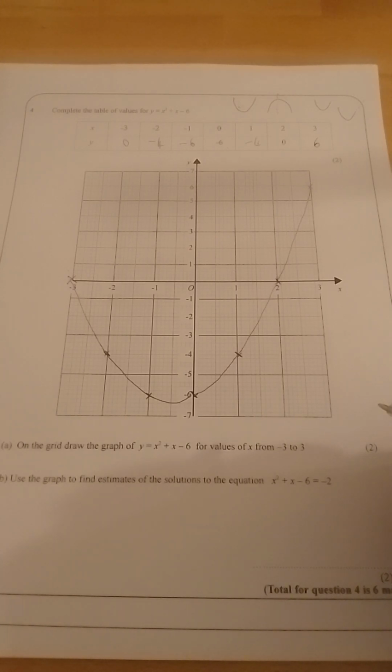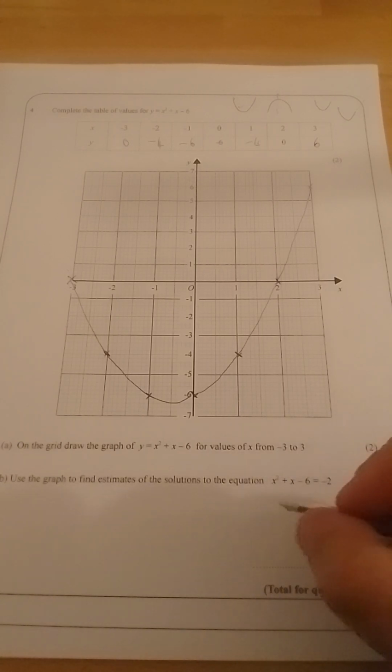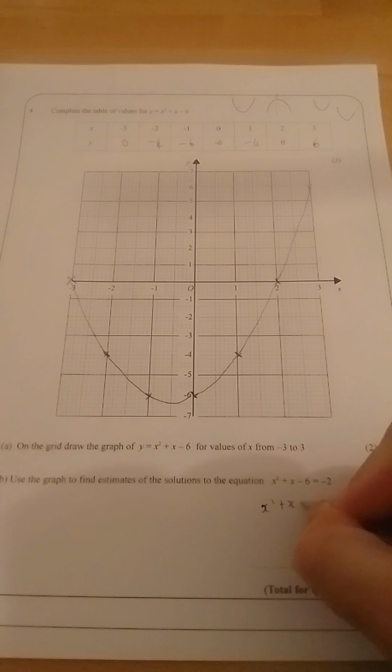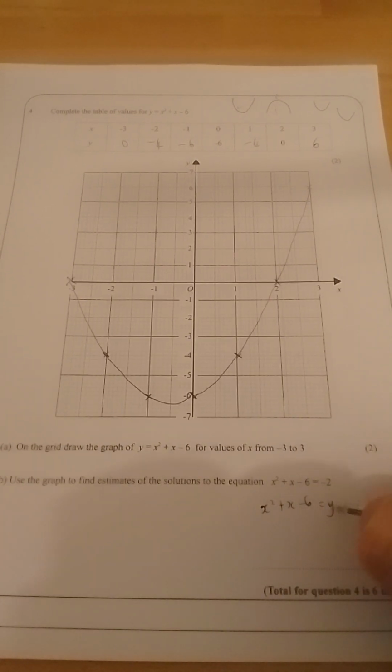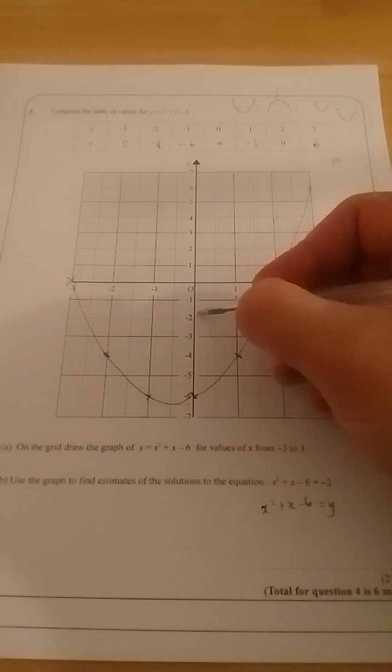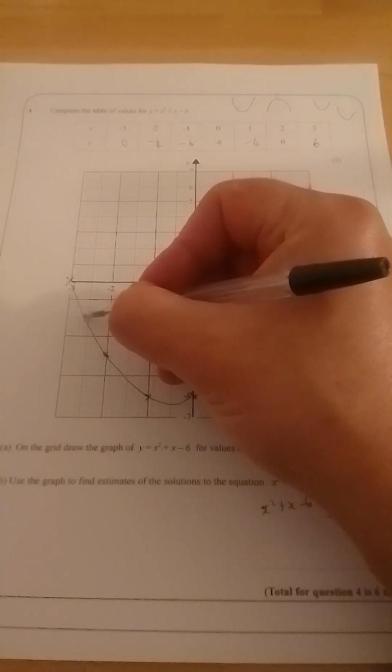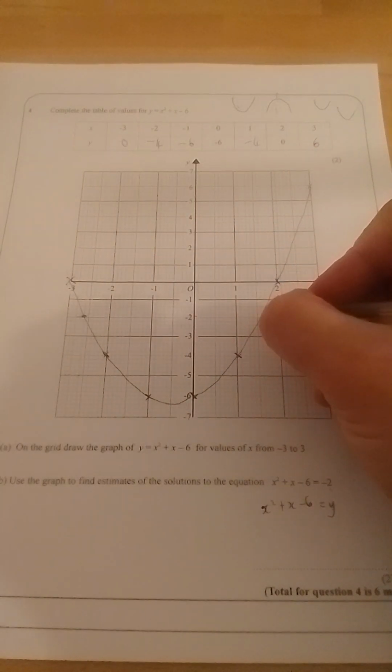Now part B of the question says use the graph to find estimates of the solutions to the equation x squared plus x minus 6 equals minus 2. So if you look at the original, I had x squared plus x minus 6 is equal to y. Of course, y was on the left-hand side. So you can see here that y corresponds to minus 2. So all I have to do is look for where y is minus 2 on the graph, which is here, and I can see where the curve is at those 2 points.